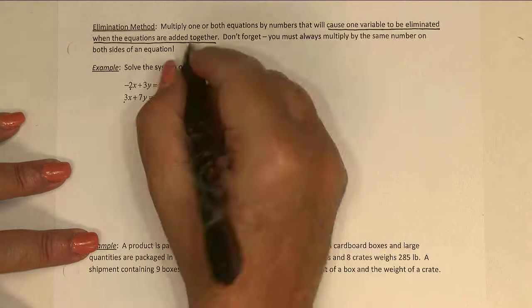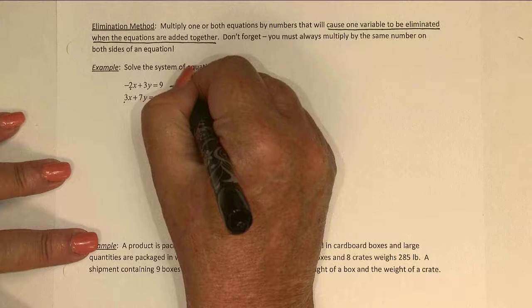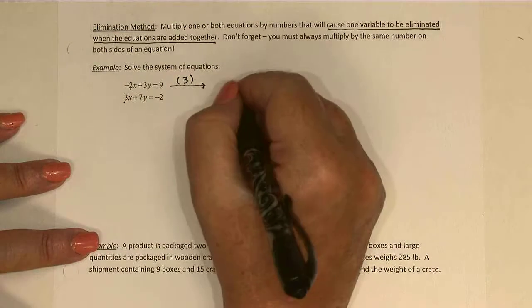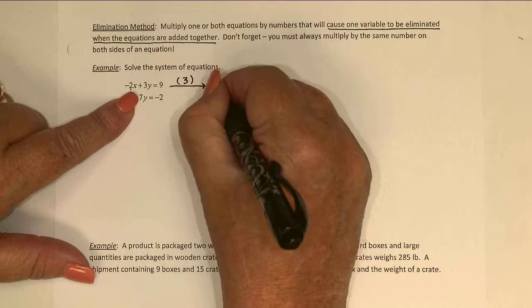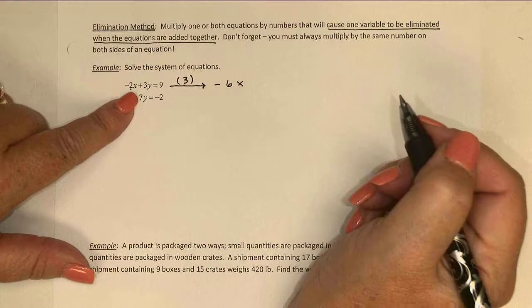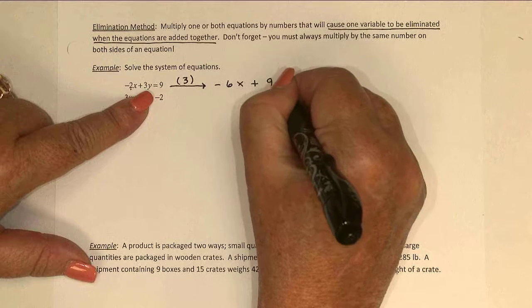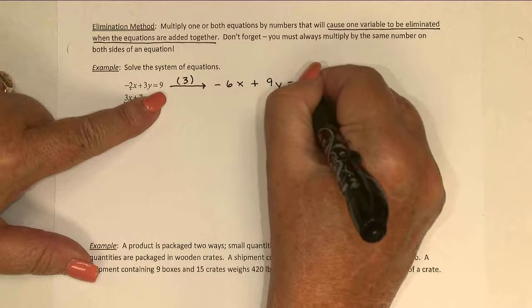On my top equation, if I were to multiply by 3, I would get that negative 6x. So let's do that. Negative 6x. Continuing to multiply by 3, plus 9y equals 27.